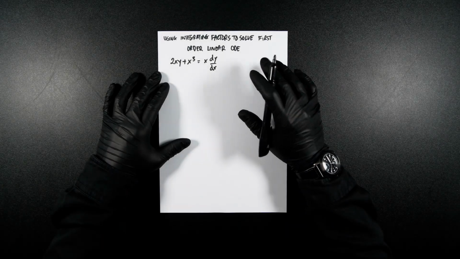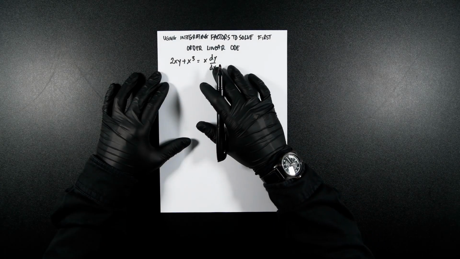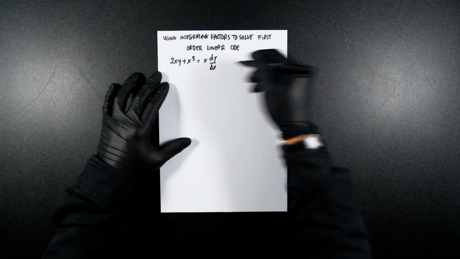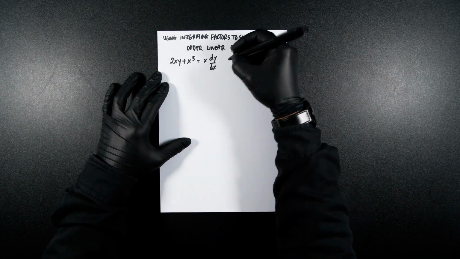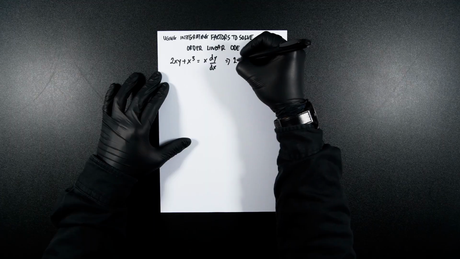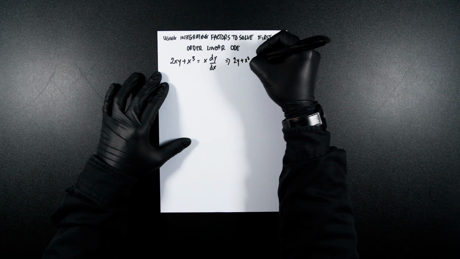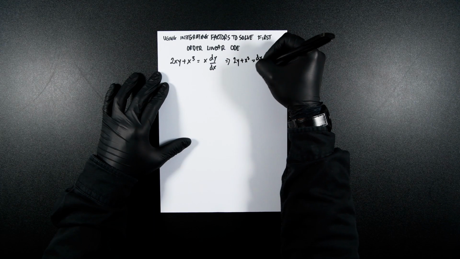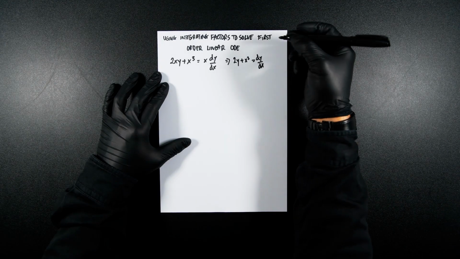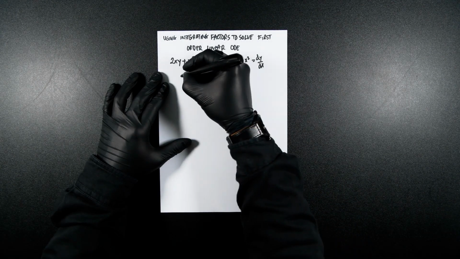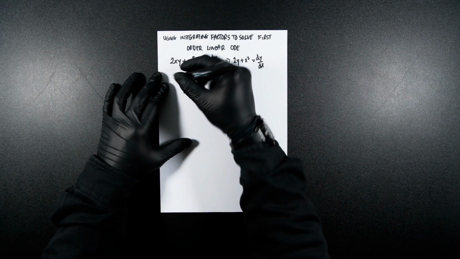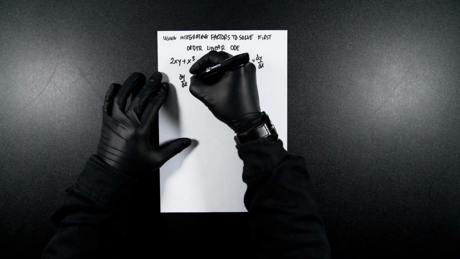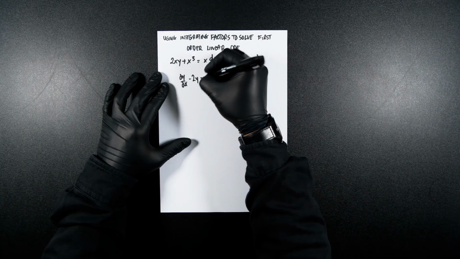We've got this first order linear ODE. The first thing we're going to do is divide all sides by x. Then that's going to become 2y plus x squared equals dy/dx. Or let's rearrange it to dy/dx minus 2y equals x squared.